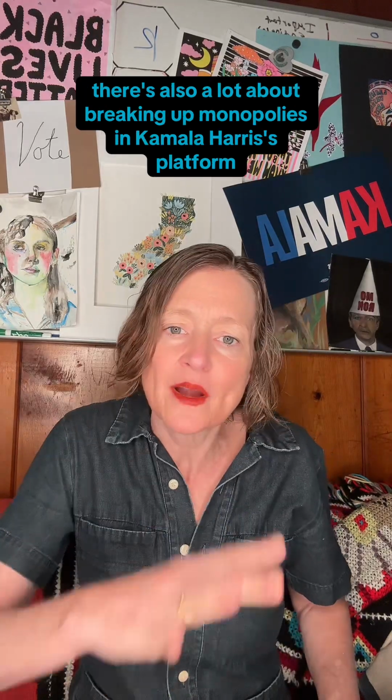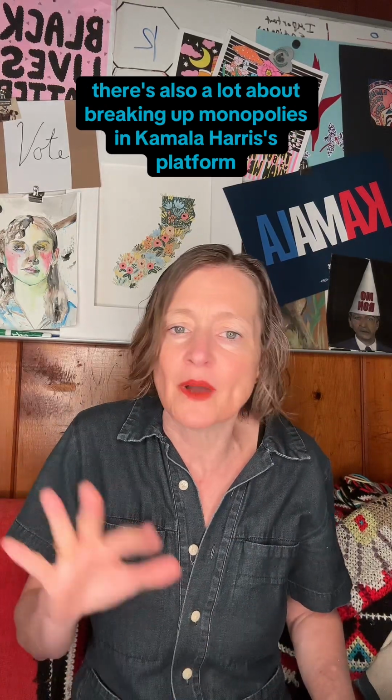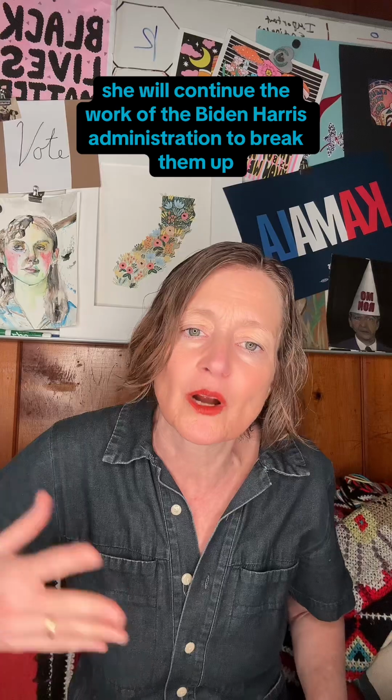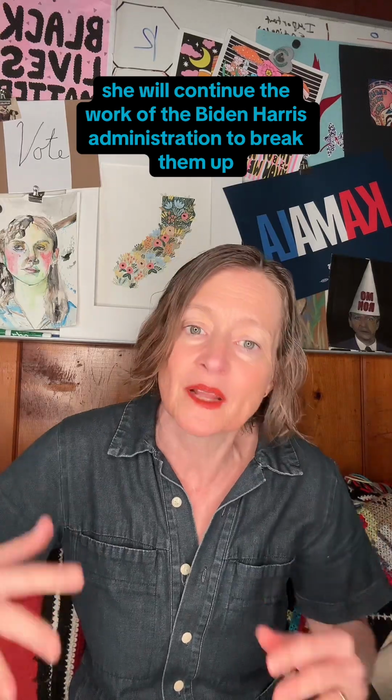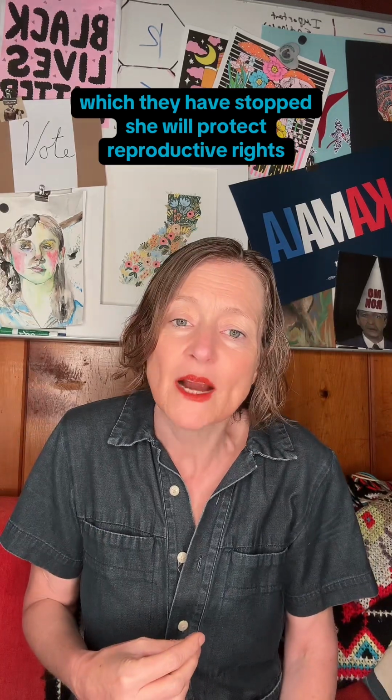There's also a lot about breaking up monopolies in Kamala Harris's platform. And Donald Trump is a big fan of monopolies, so he will keep them going. She will continue the work of the Biden-Harris administration to break them up, like the Albertsons-Kroger merger, which they have stopped. She will protect reproductive rights. She will protect all of our freedoms.